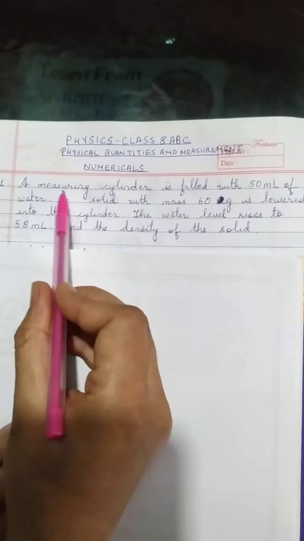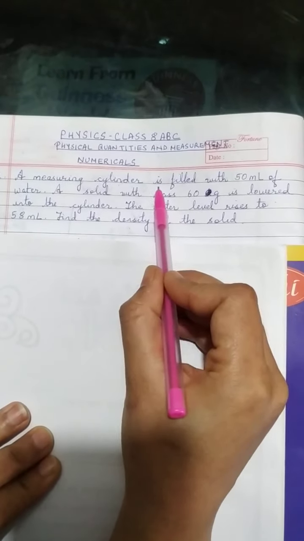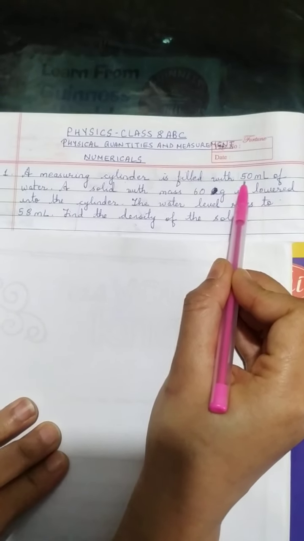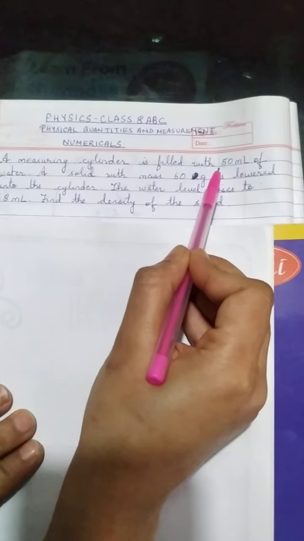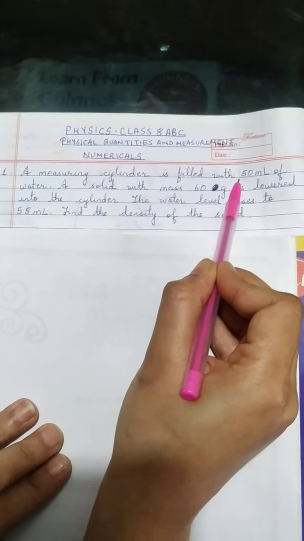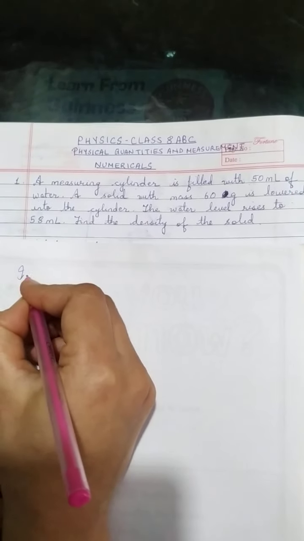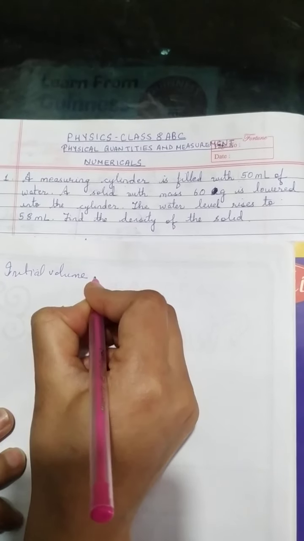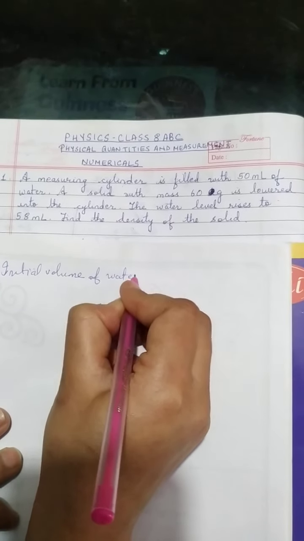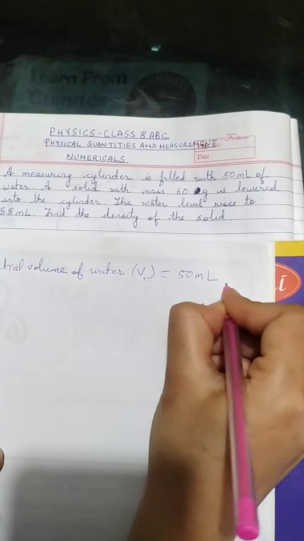Just take this example. You have a measuring cylinder. A measuring cylinder is a device which measures the volume of liquid. It is filled with water, with 50 milliliter of water. That means initially when you don't put any solid into the measuring cylinder, the volume of water there is 50 milliliter. So that will be the initial volume of water. Let us say V1 is 50 milliliter.